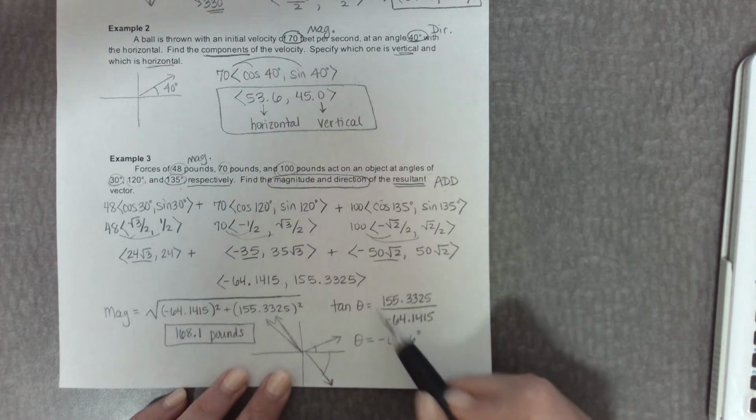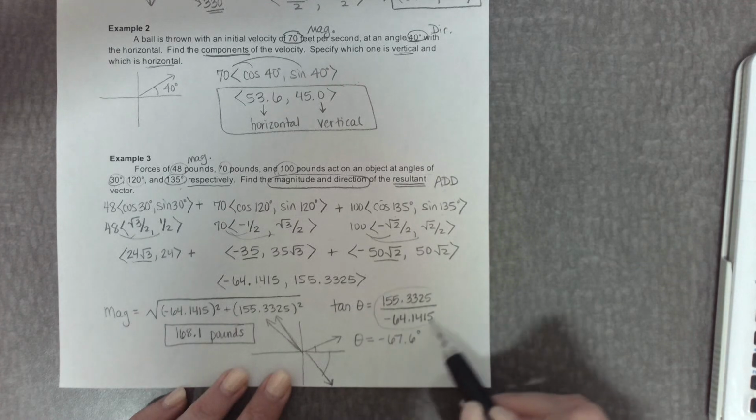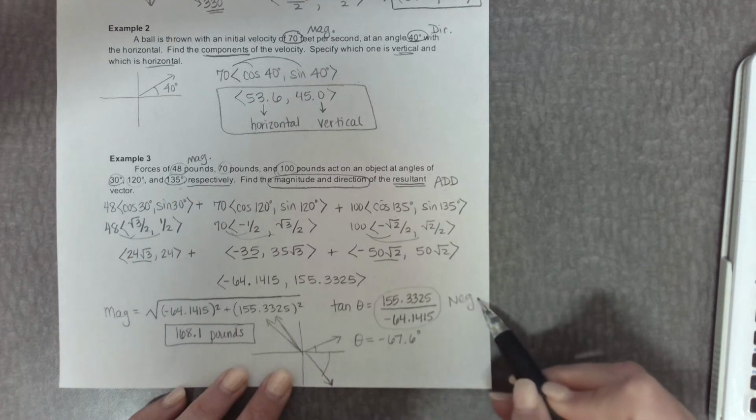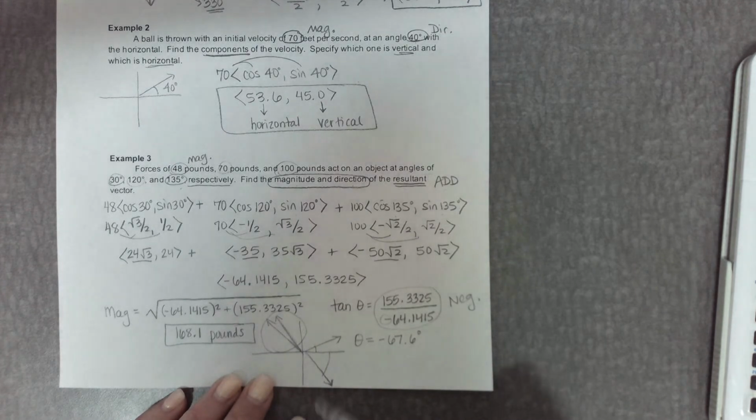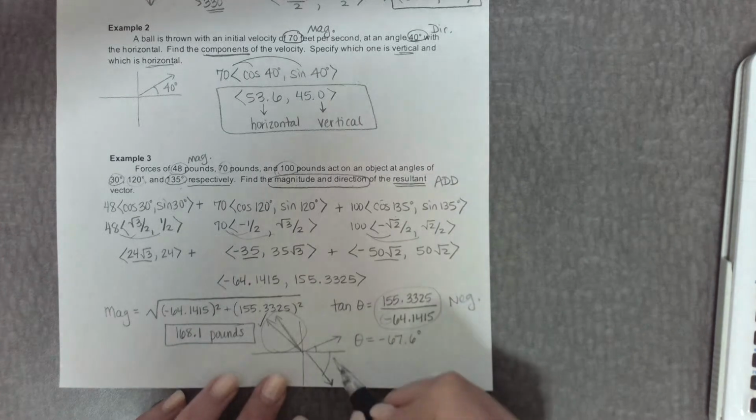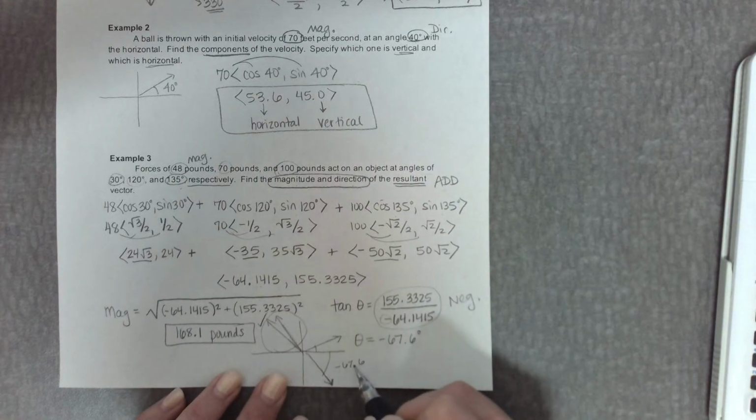So if this is a negative tan, what other quadrant is tan negative in besides quadrant 4? Tan is also negative in quadrant 2. It seems a lot more realistic to me that these three forces would end up in quadrant 2, since two of them are already in quadrant 2. So we're going to use this reference angle, this negative 67.6.